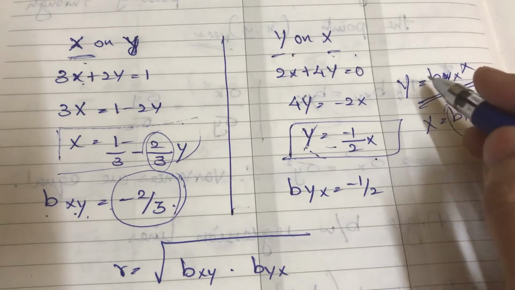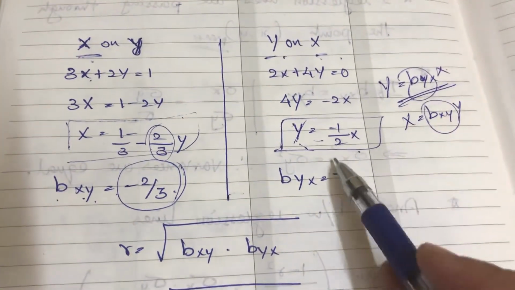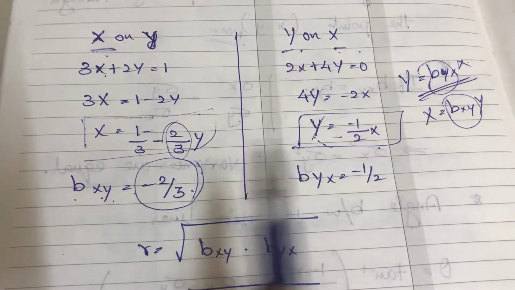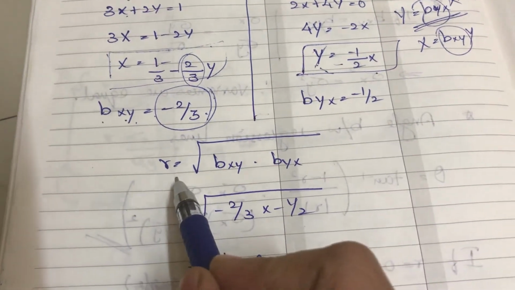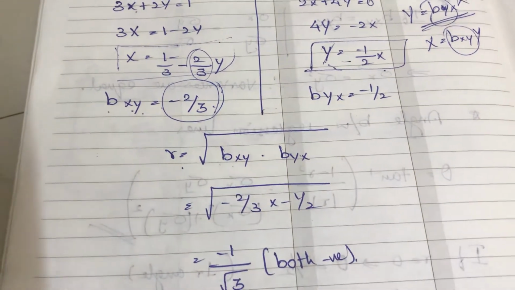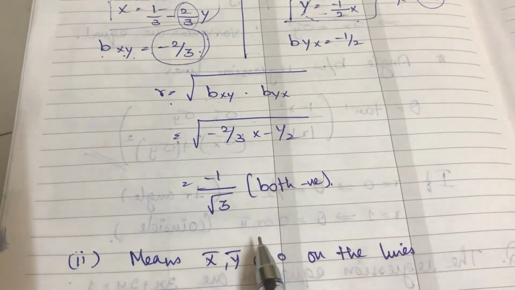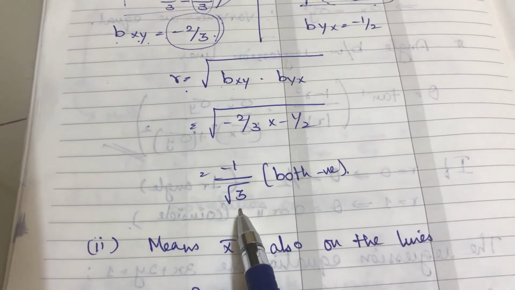So we need to take the x coefficient for this one and the y coefficient for this one. After that, just find r, which is equal to the square root of the product of these two things. You will get the value.